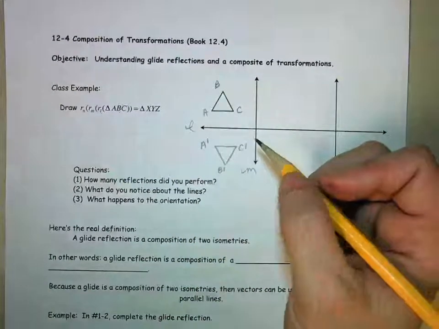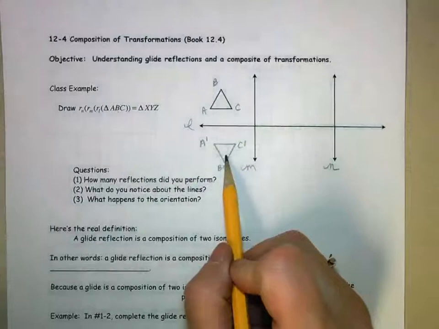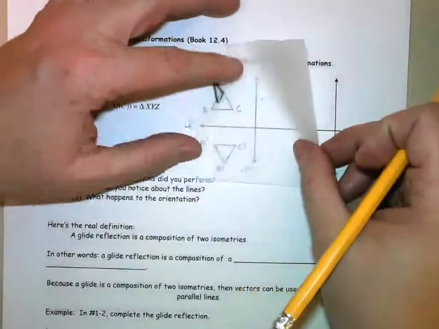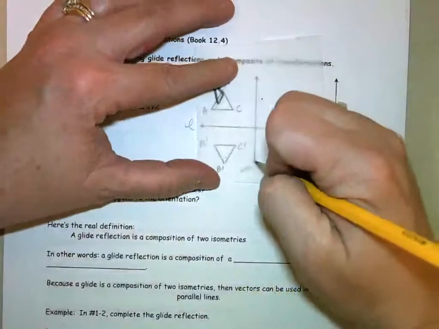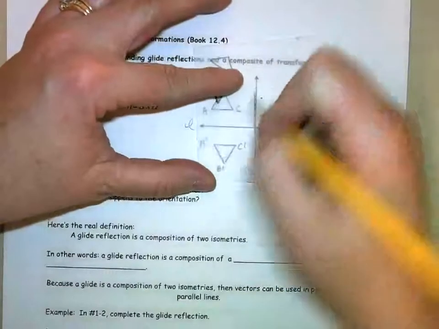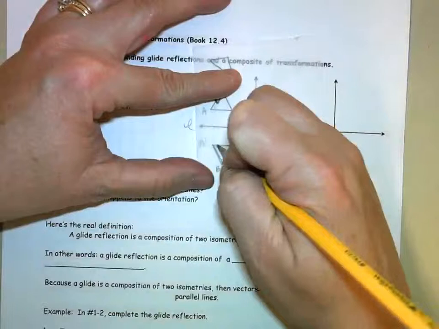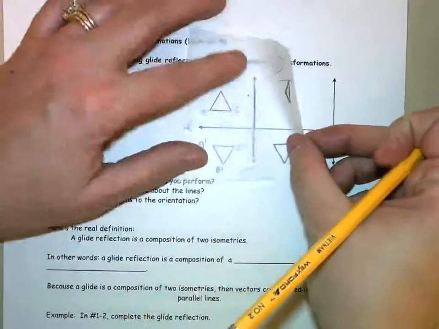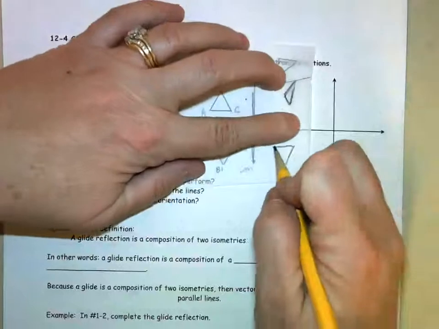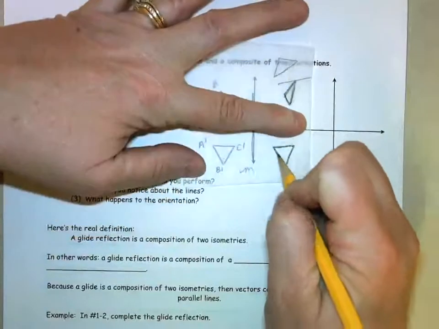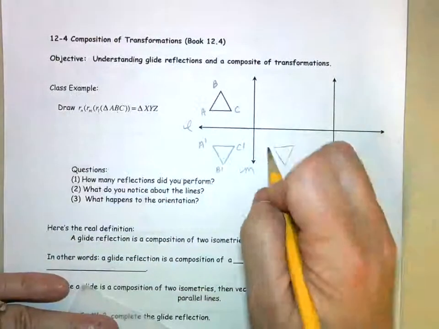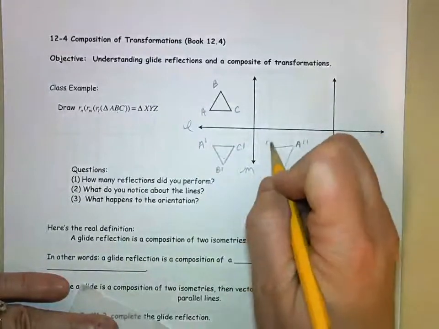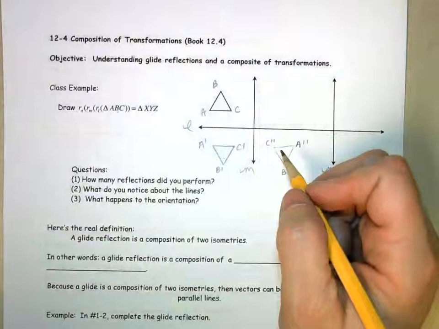From there, we need to take this triangle and reflect it over line M. So here is line M. And we're going to take that and flip it over or reflect it. And now we have triangle A double prime, B double prime, C double prime.